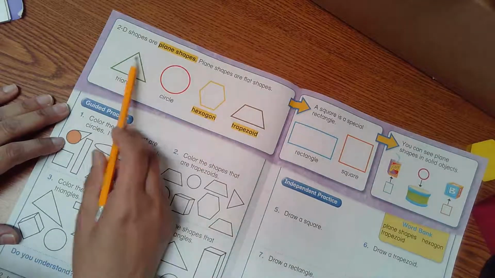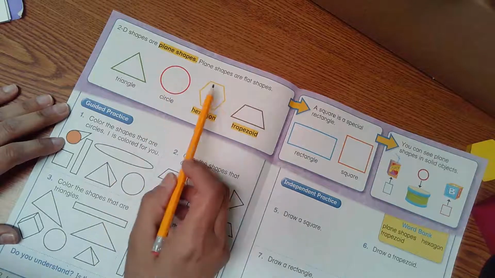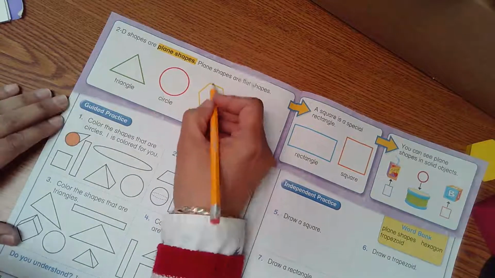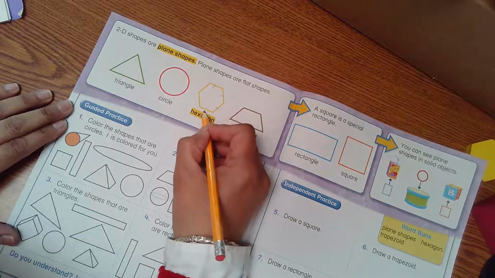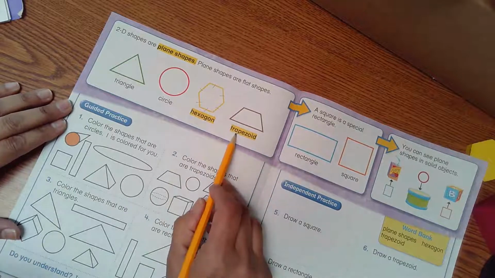So we have triangle, we have circle, we have hexagon. Hexagon means 6 sides, so 1, 2, 3, 4, 5, 6, hexagon. And then we have trapezoid.